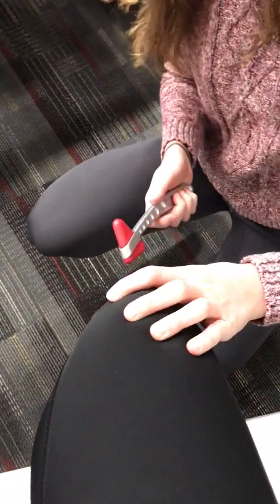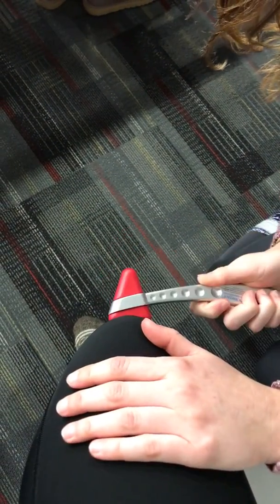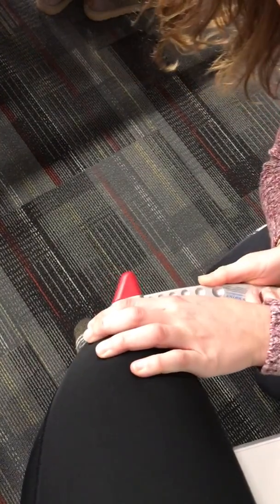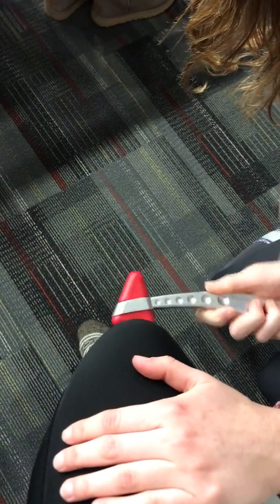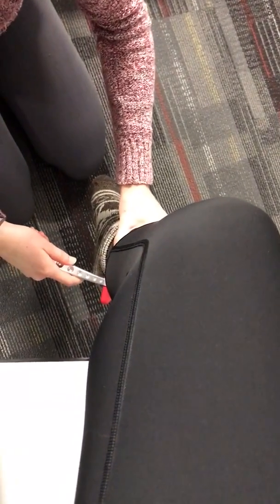Now I'm going to do my reflexes. So L1 doesn't have a reflex, but L2 through L4 is the patellar tendon. There we go. And then S1 and S2 is the Achilles tendon reflex. There we go. And now for dermatomes.